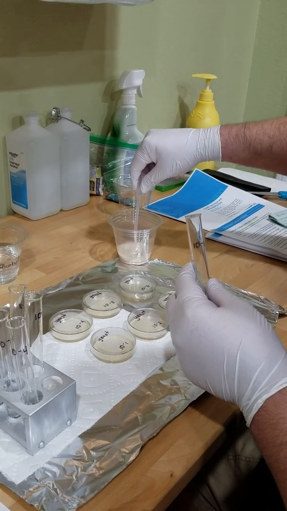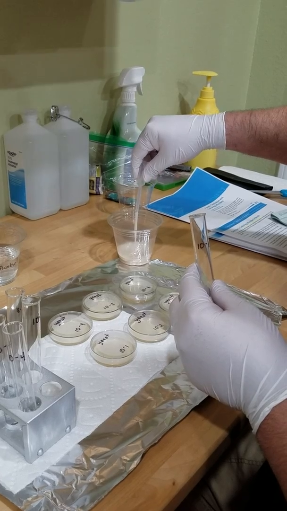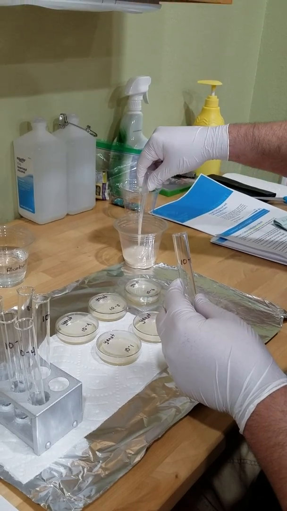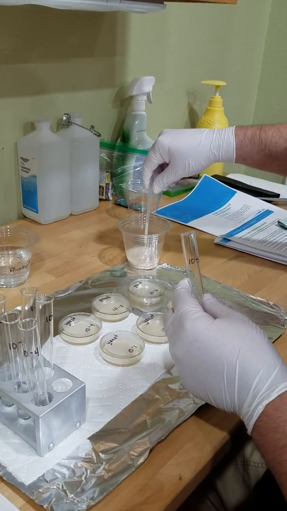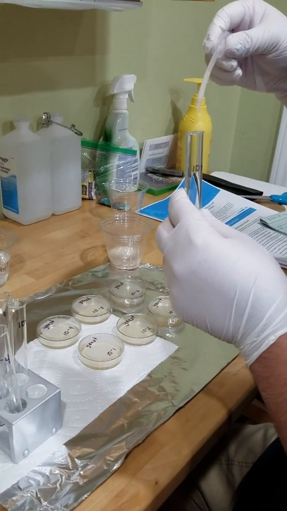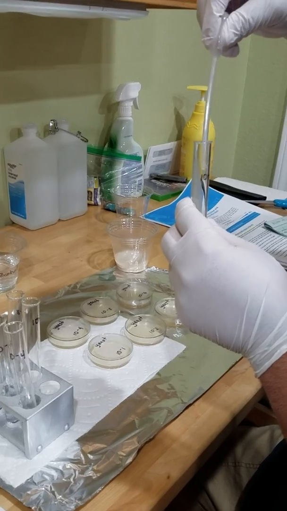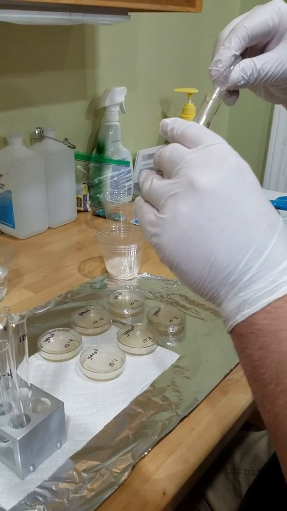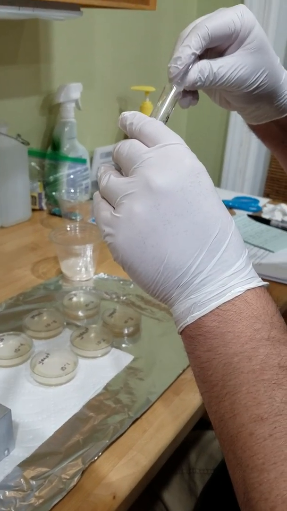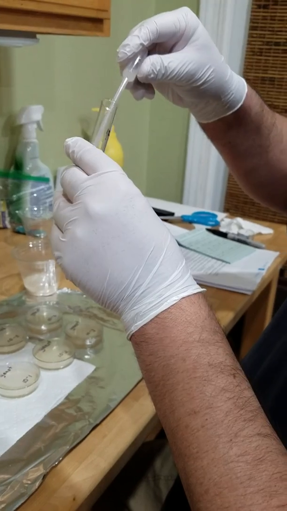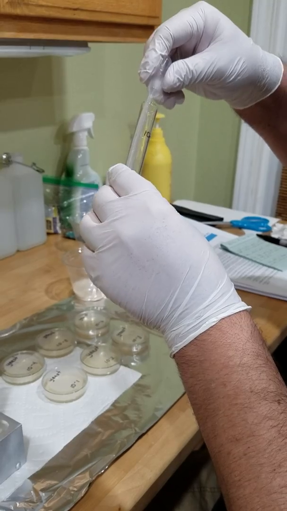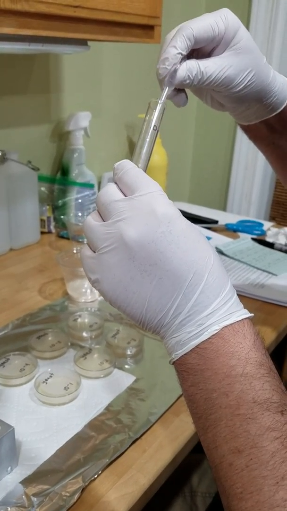It's about 1/4 ml, and I shook it out great. Okay, so we're going to put this into test tube 1. I'm going to make sure that we get everything out of here. So this is going to be our original concentrate, and then we're going to start to dilute this.